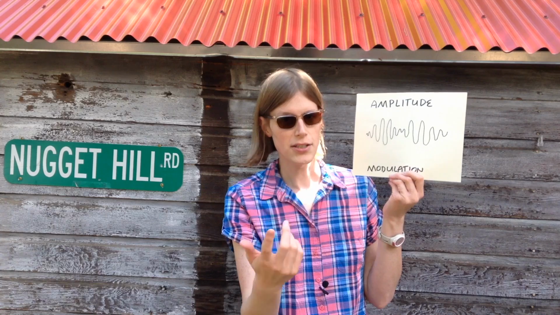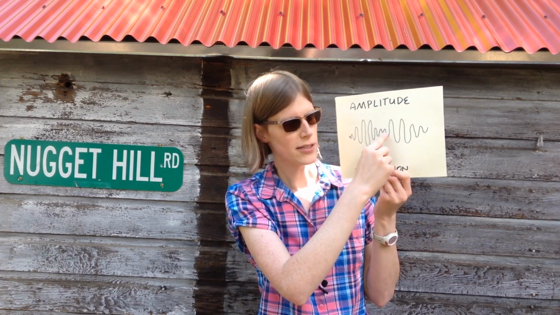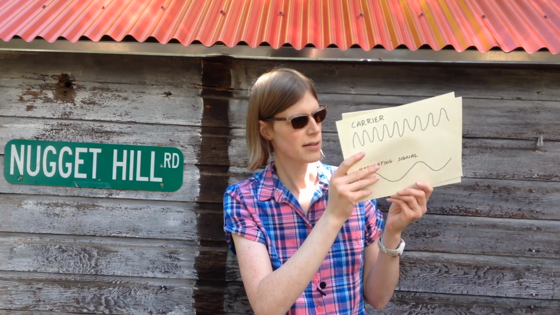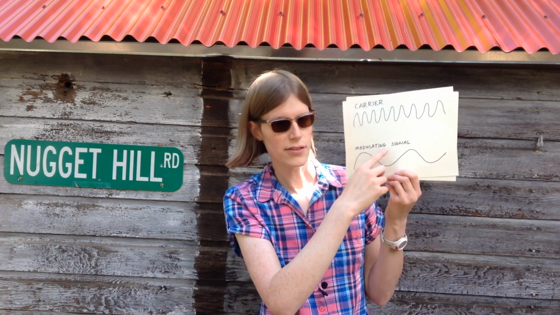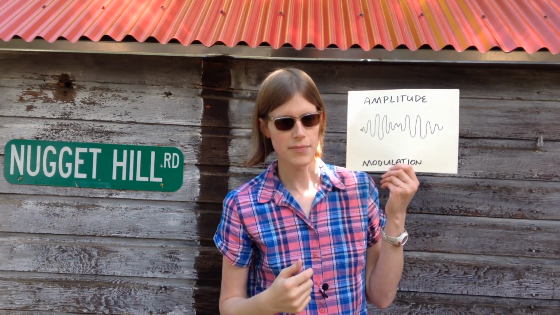This is an amplitude modulated signal. So you see down here it's a very quiet amplitude, then it gets loud, then it gets quieter, then it gets loud again. And that's how you do amplitude modulation. Take this carrier, take this modulating signal, and you combine them with the modulation to get something like that.